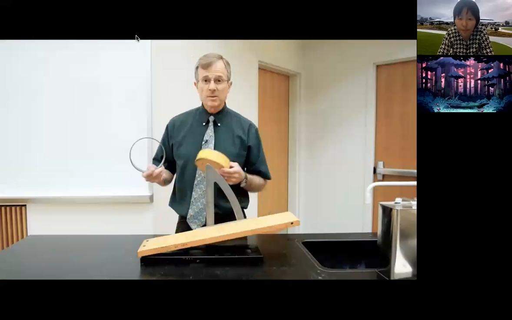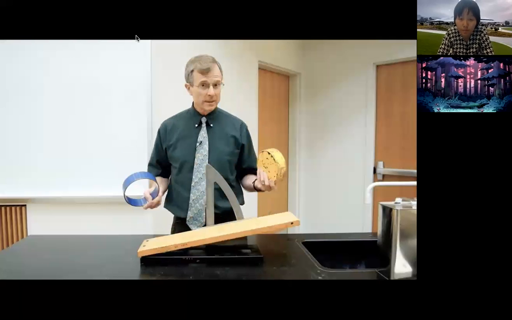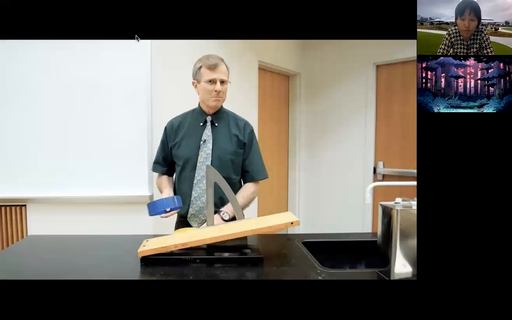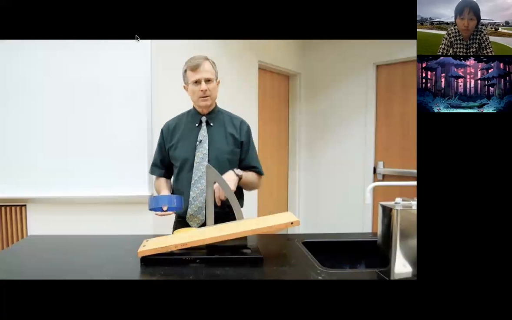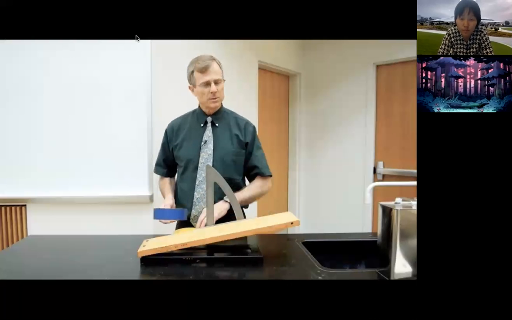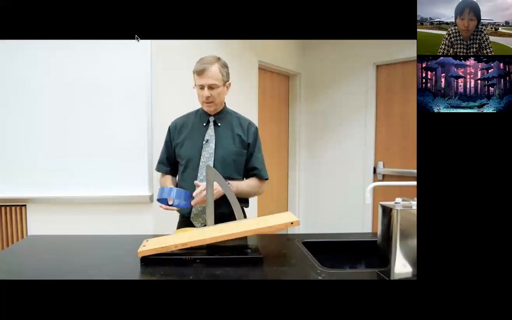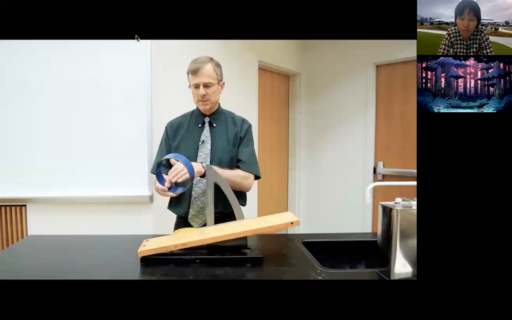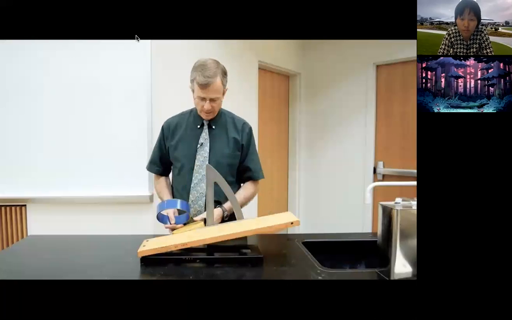The masses of these two objects, in fact, are not the same. But as it turns out, when you do the calculation, the mass cancels out of the calculation. And what matters is the radius, which is the same, and the distribution of the mass between the center and the outside.